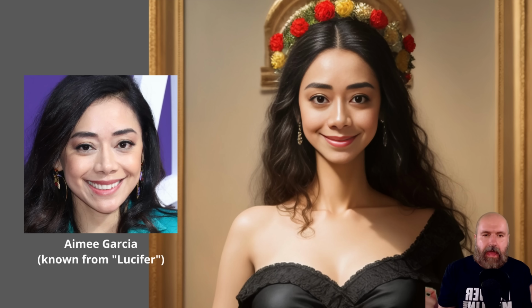So here I want to show you the difference for this method compared to LoRA, because here we have a photo of the actress Amy Garcia, and the image looks actually really good. This is done with Ref Animated.